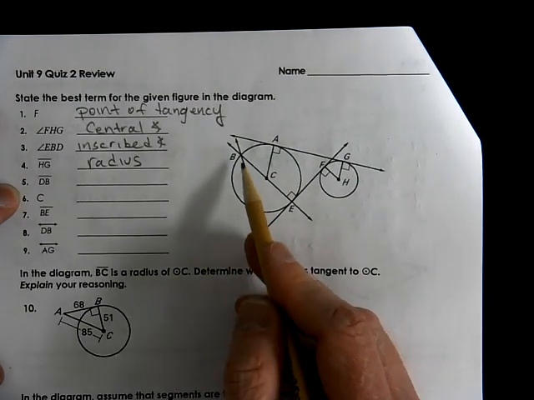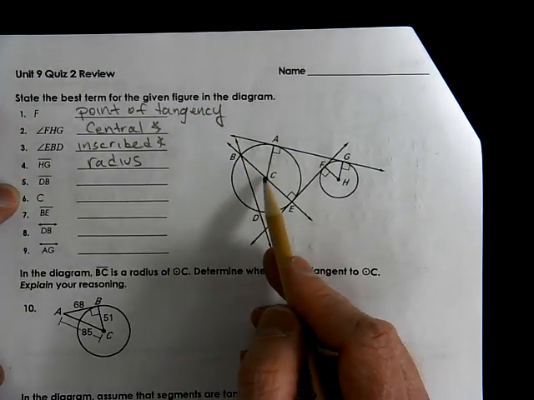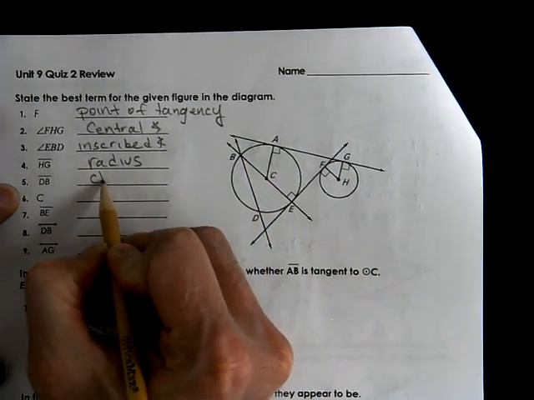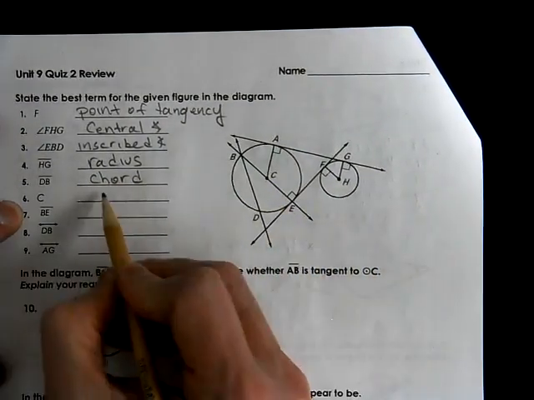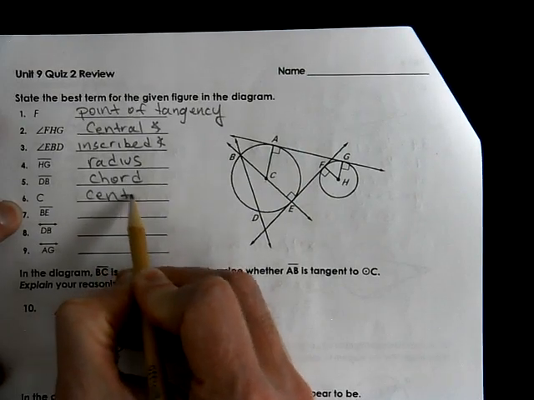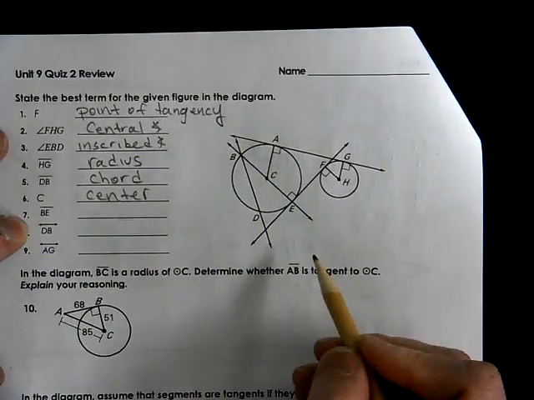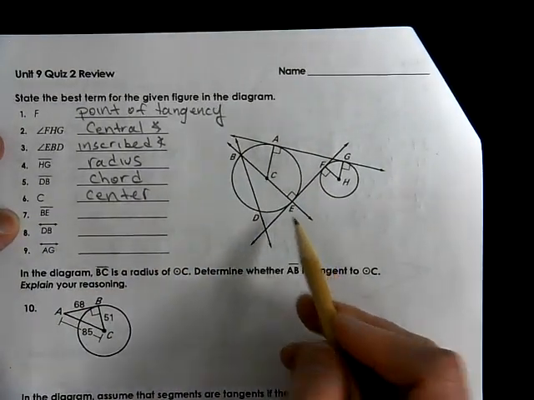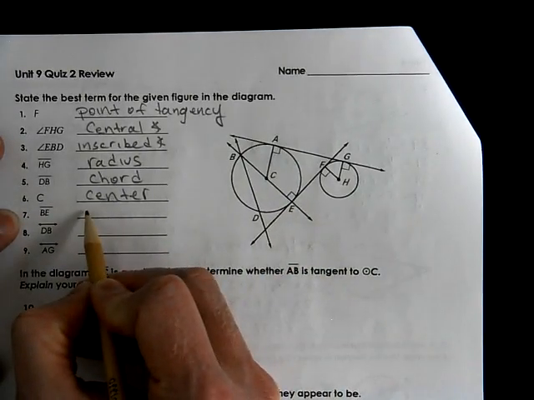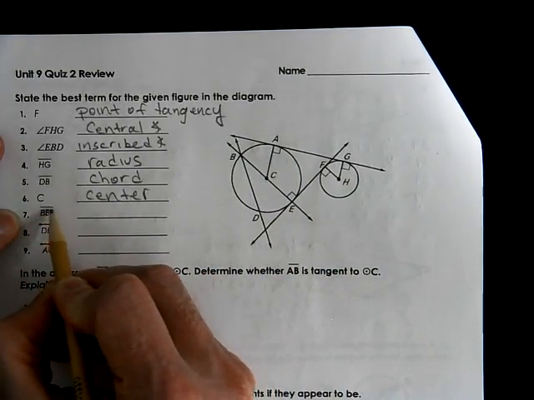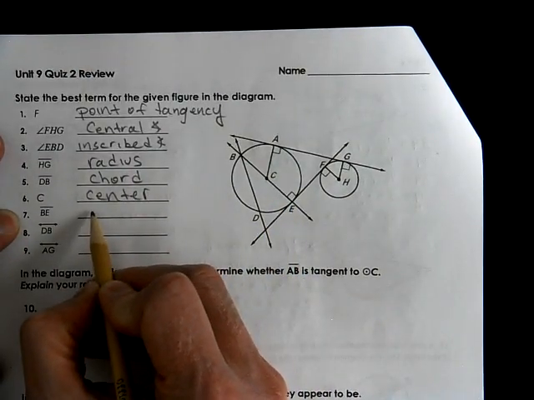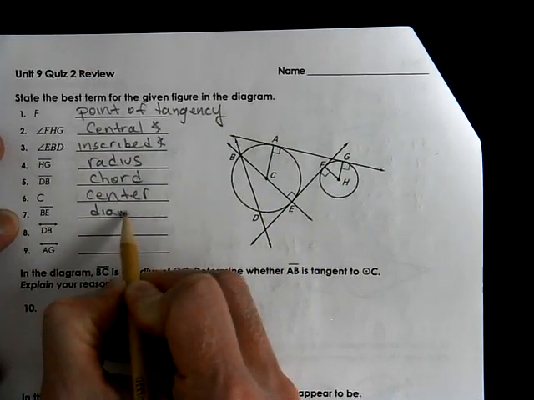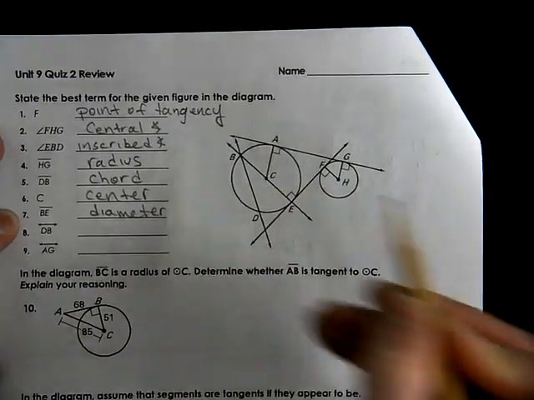DB goes from edge of the circle to edge of the circle but does not touch the center. It's just a chord. Point C is the center of this circle. BD is a diameter. If you notice, there's no arrows. They're just talking from B to E. It's a special chord called a diameter because it's a chord that includes the center.